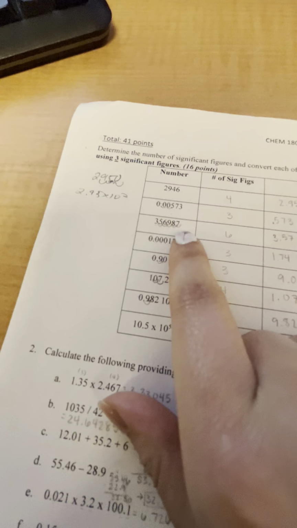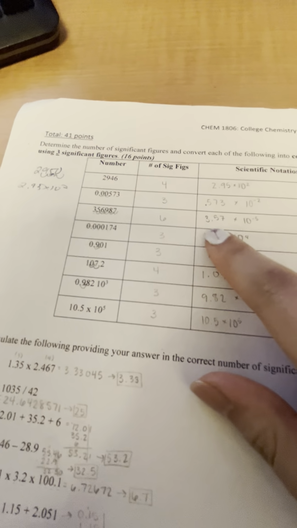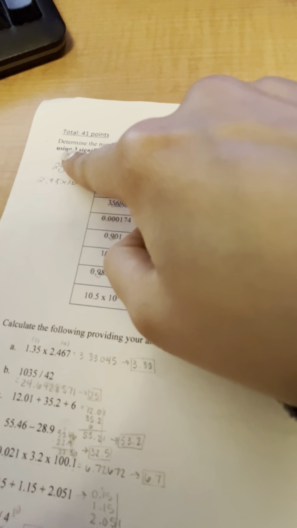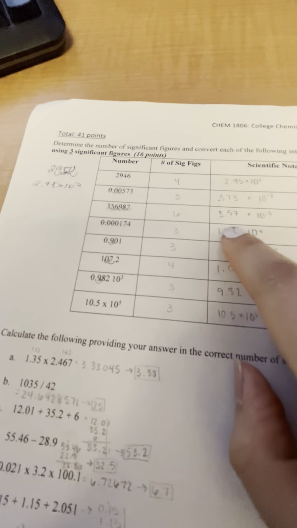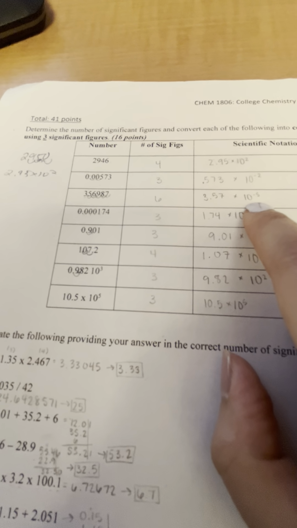This one is 6 numbers. I took the decimal at the end. Well, there's no decimal, but if there was, I moved it over. So it's 3.57, and I did it to 3 significant figures, which is why. And that's 10 to the power of negative 5.